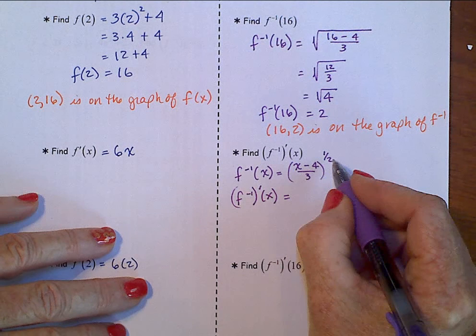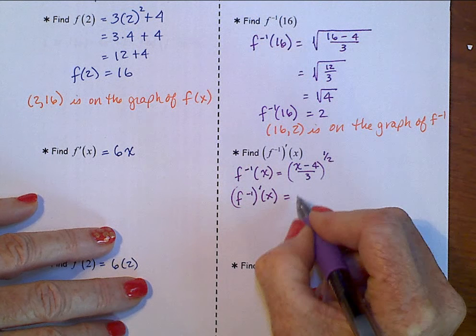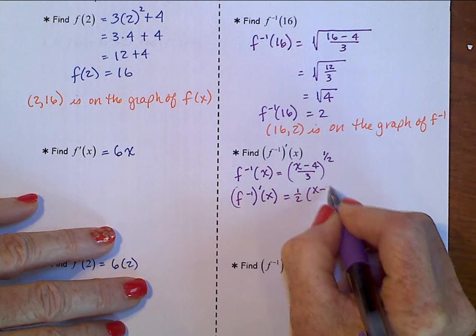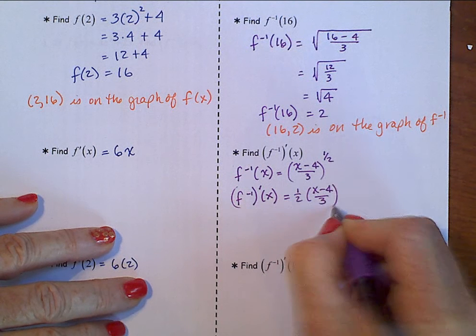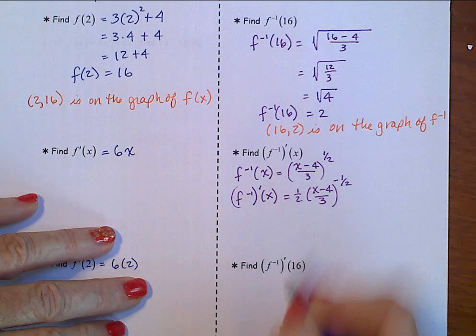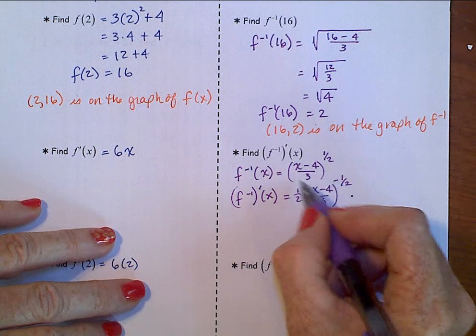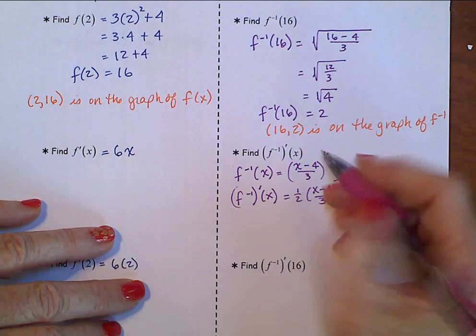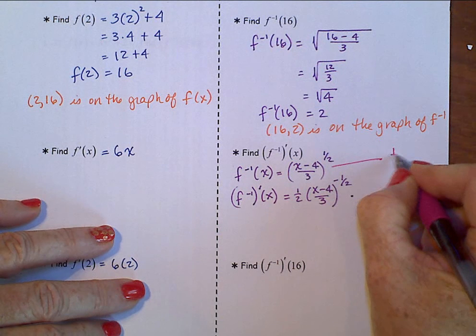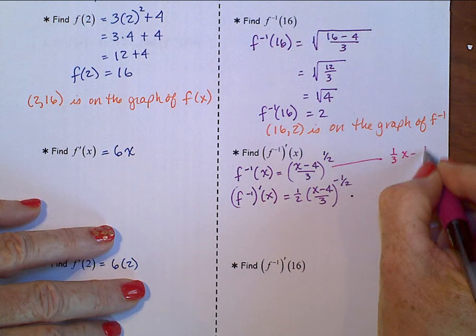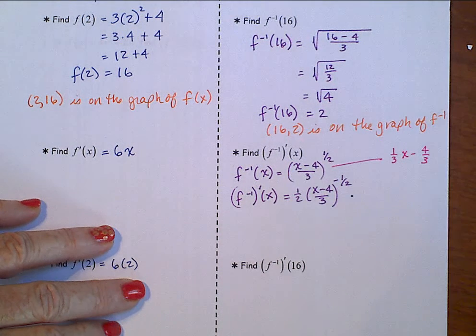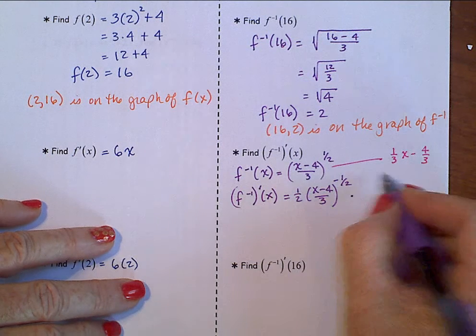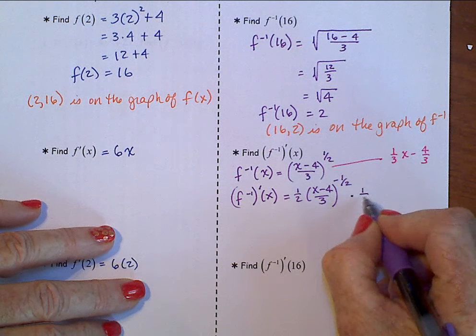All right, we have a chain rule going on, so we'll bring that half down, and then times the derivative of the inside. Now, yes, you could do quotient rule there, but it's much, much easier if you think of this as 1/3 x minus 4/3. Then you can see the derivative of that inside is just 1/3.